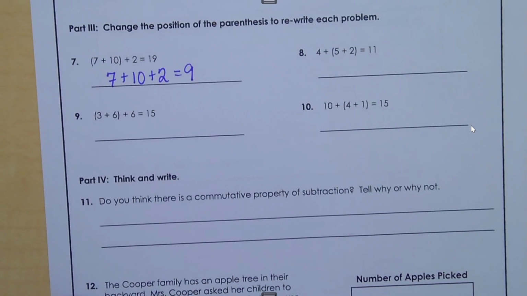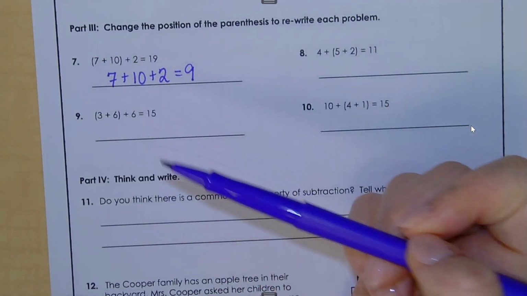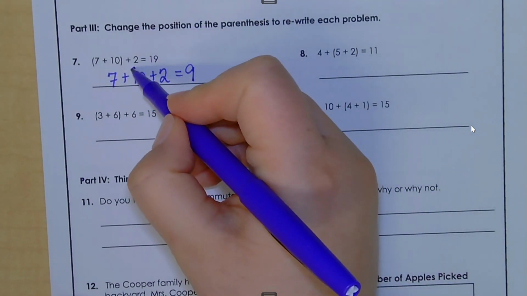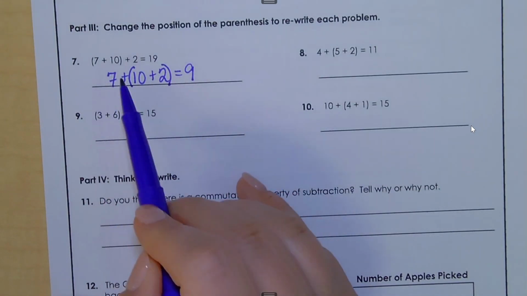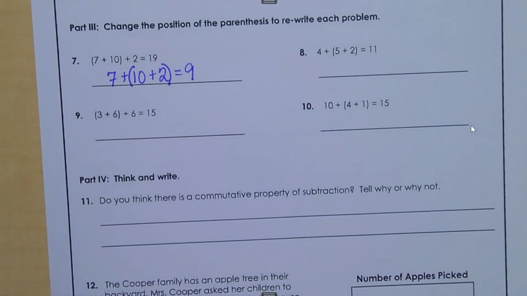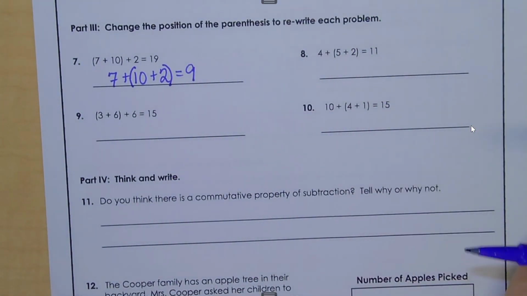And then pick a new place to put the parentheses. So the parentheses are around the 7 and the 10. So I'm going to move them so they're around 10 plus 2. You could rearrange it and put parentheses around 7 plus 2. But I think it's easier just to move the numbers down and then move the parentheses.